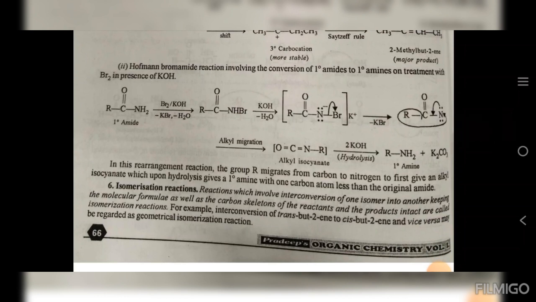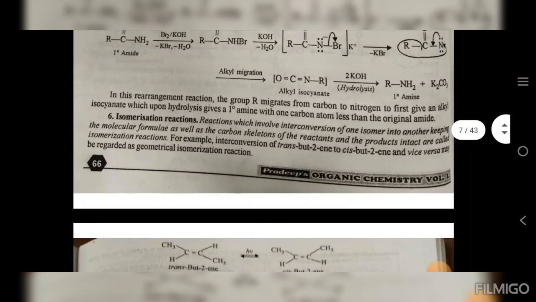Hofmann bromamide reaction involves the conversion of primary amides to primary amines on treatment with Br2 in presence of KOH. In this rearrangement reaction, the group R migrates from carbon to nitrogen to first give an alkyl isocyanate, which upon hydrolysis gives a primary amine with one carbon atom less than the original amide.